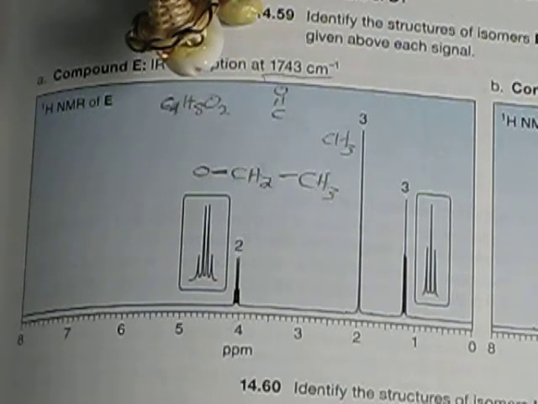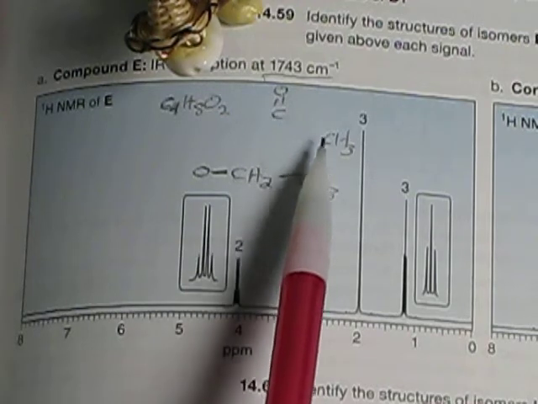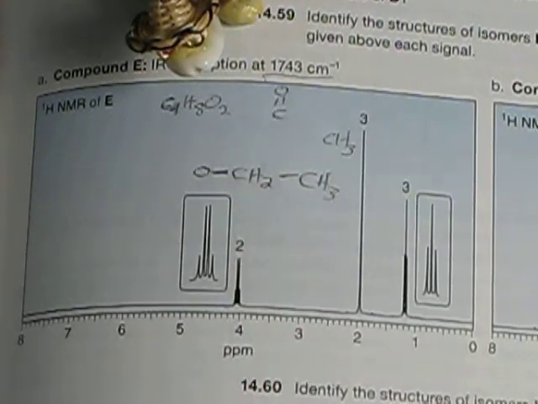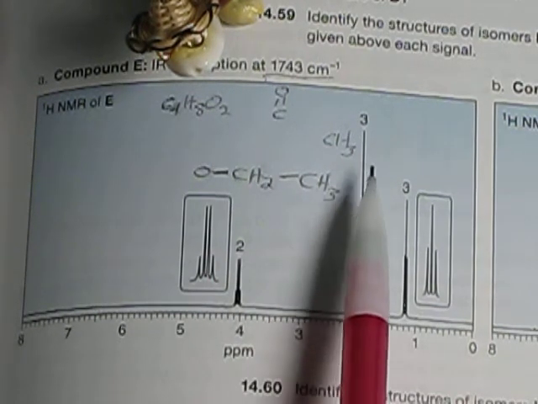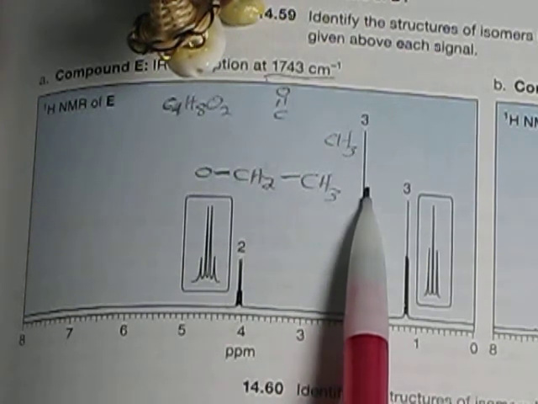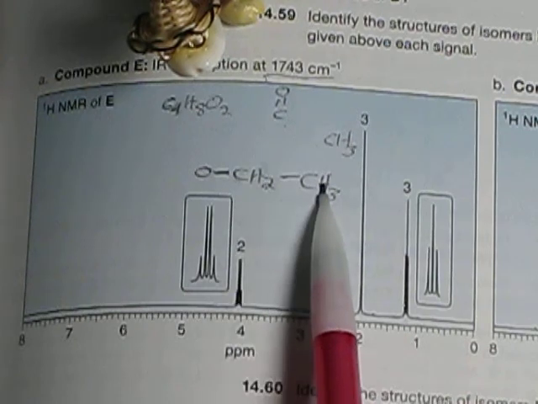So at this point, I am betting that this CH3 is bonded to that carbonyl. Now we're just going to stop here with this one, because let's look at this. We know we have a CH3. We're pretty much guessing, have a good guess we have a CH3 here. We know we have a carbonyl here. We know we have OCH2, CH3.